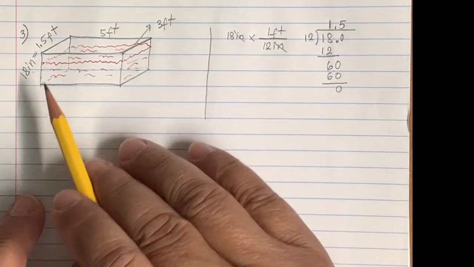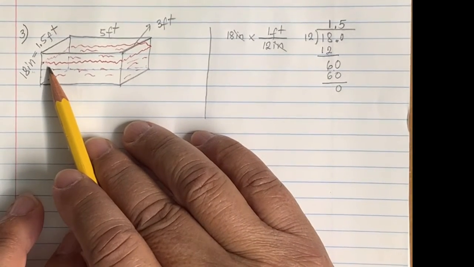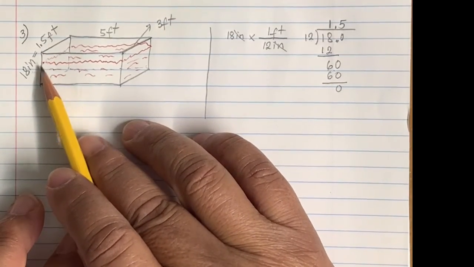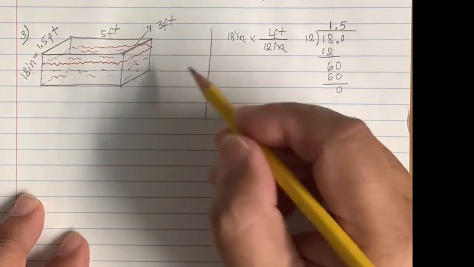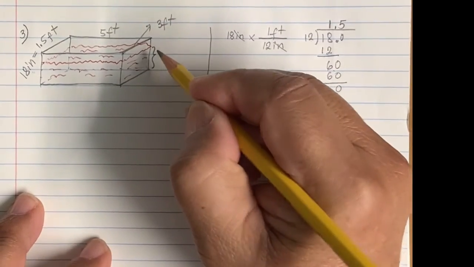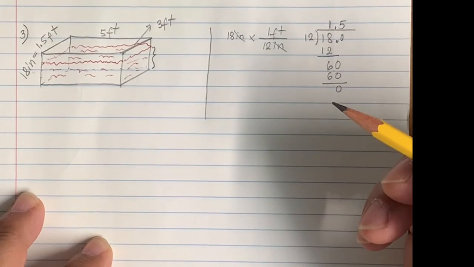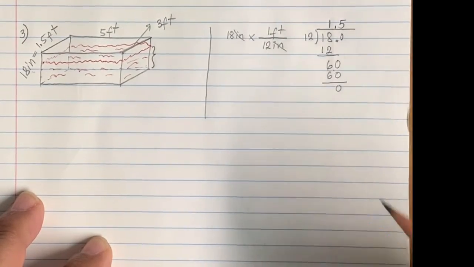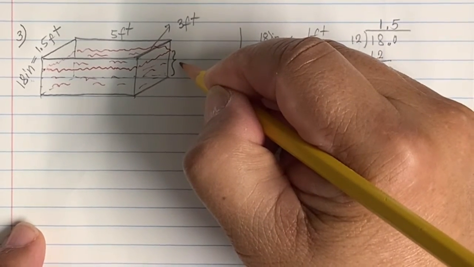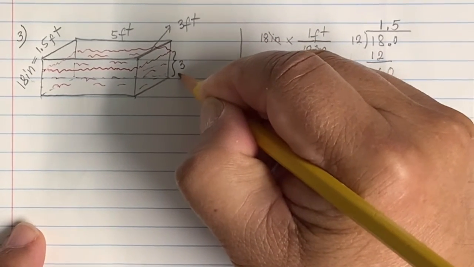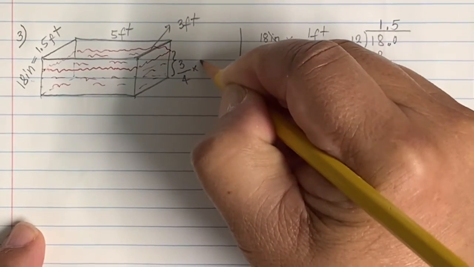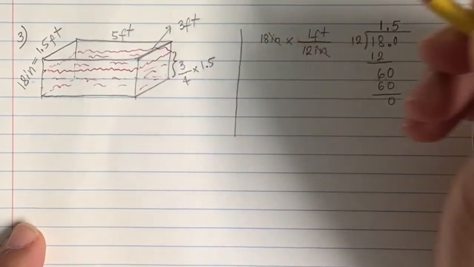Now, but this one is only 3/4 of that. 3/4 of 1.5. So we need to find out what the height of the water is. Now, this one is only 3/4 of 1.5.